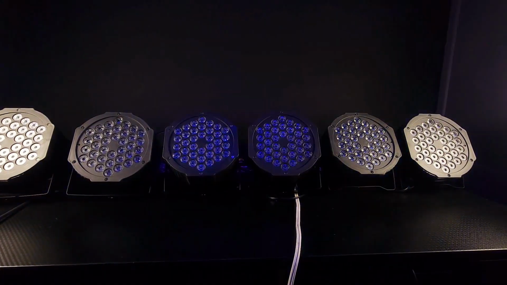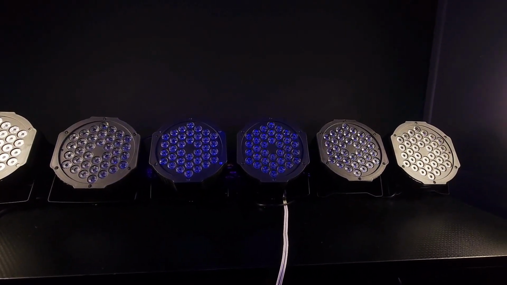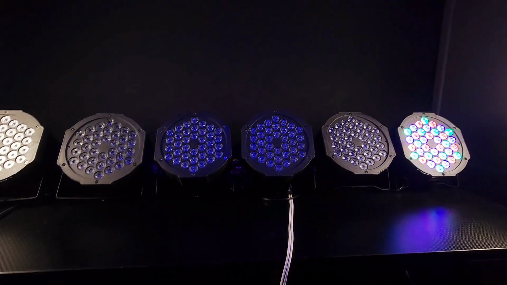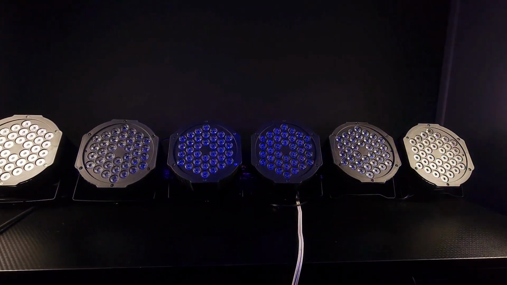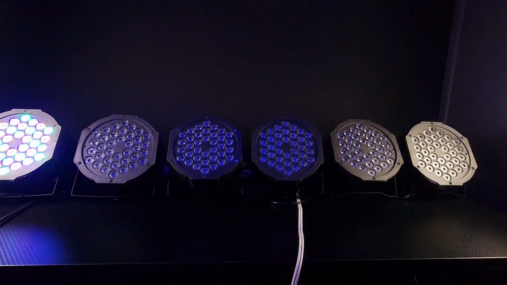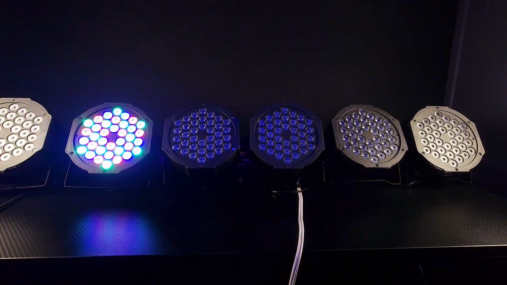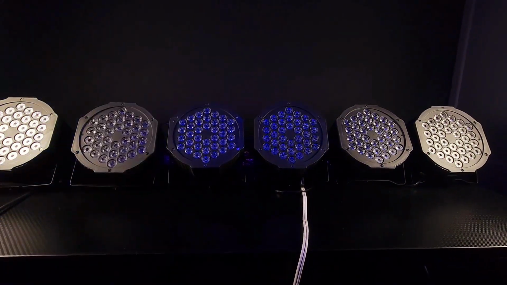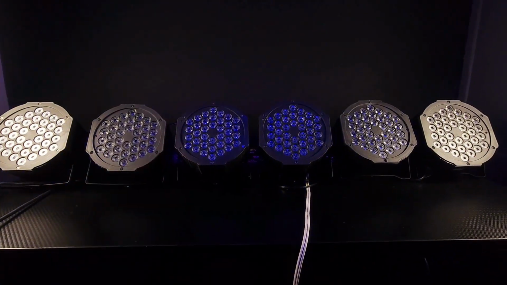And here's rainbow step 3. And let's go ahead and adjust our width to 20. And our center and our size. We can get a cool effect here.